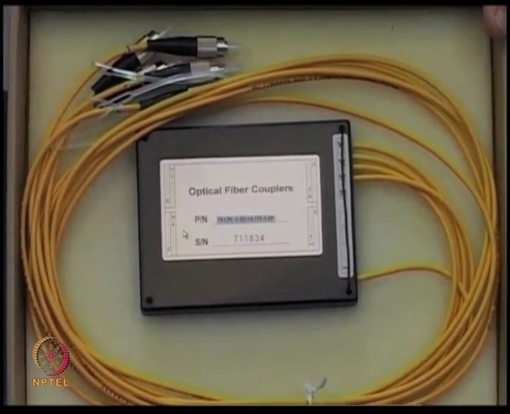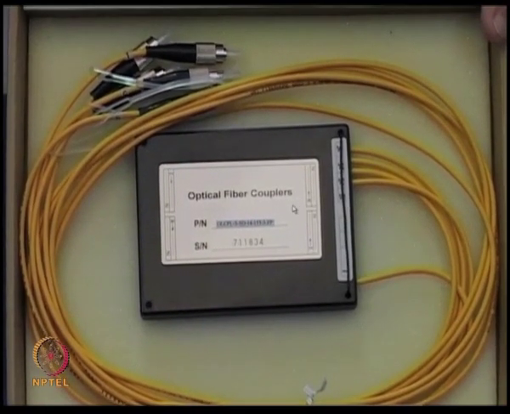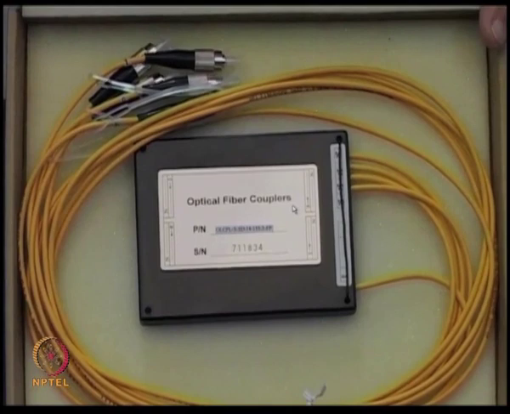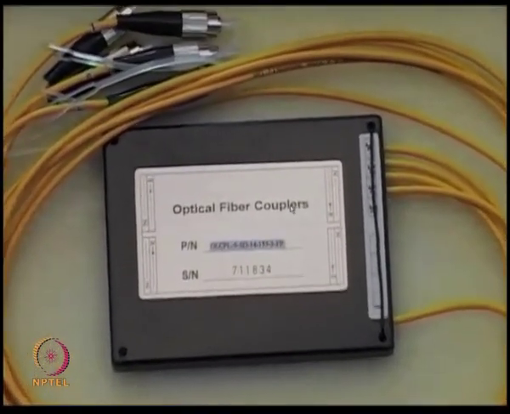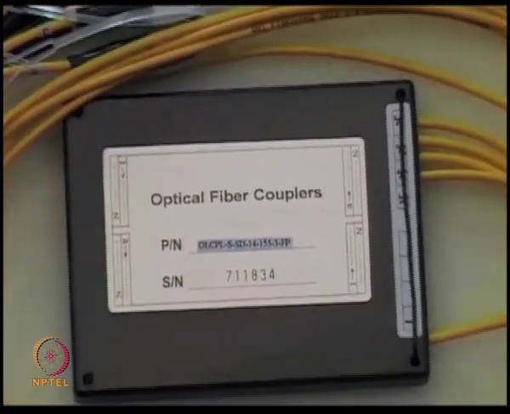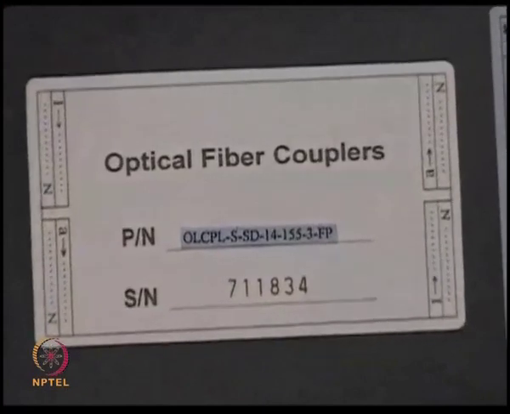This is the device which is optical fiber couplers. As we know, in optical communication we require devices to couple lights. It could be either erbium doped fiber amplifier or for many other applications.